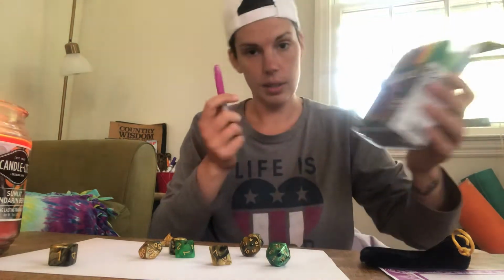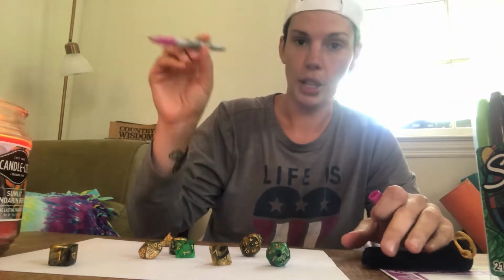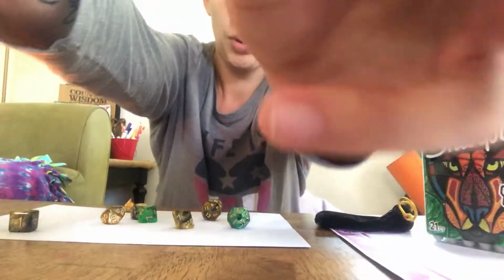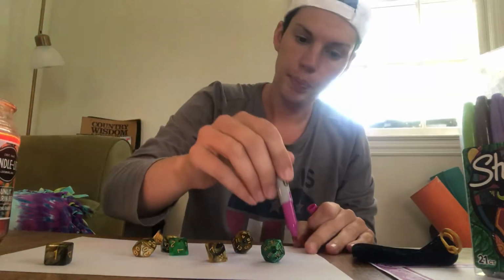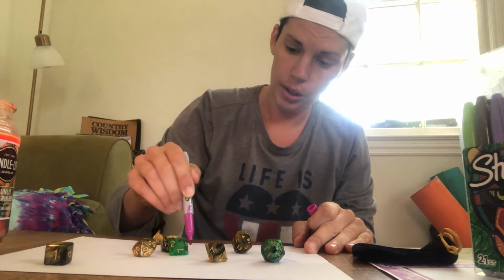Step two is get a color. I just happen to choose this magenta color. And you trace where they fell. So take a look at how these have fallen, right? And I'm just gonna trace right around them. And you can go close or far.